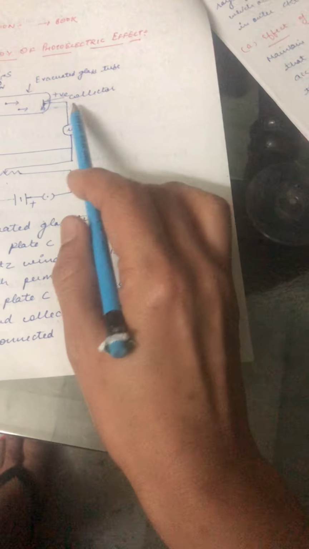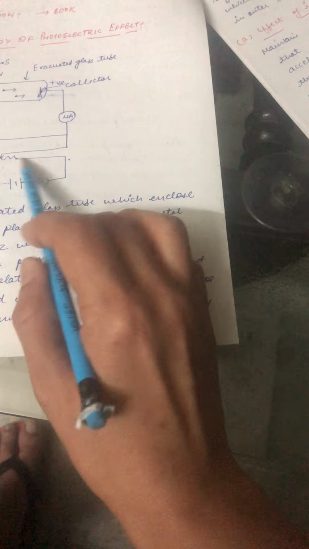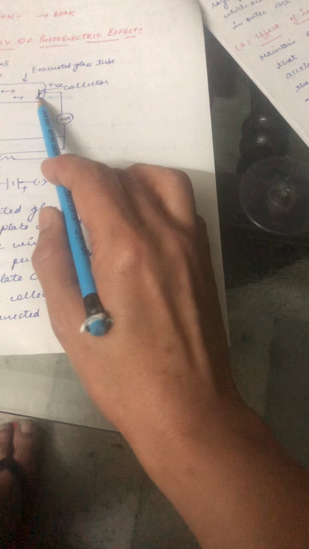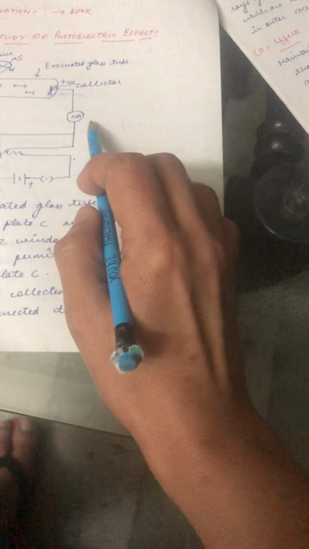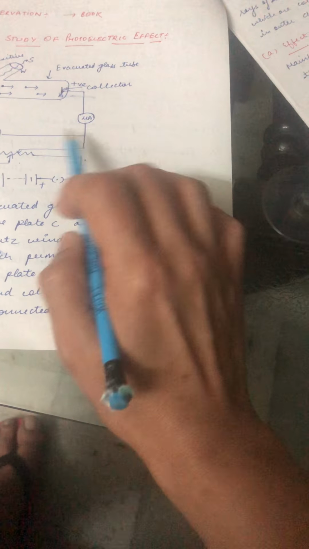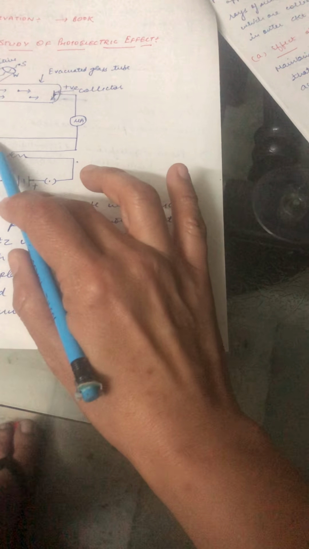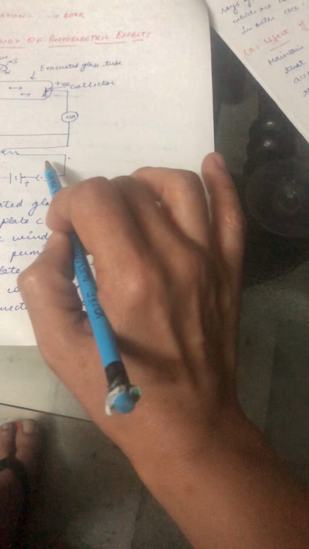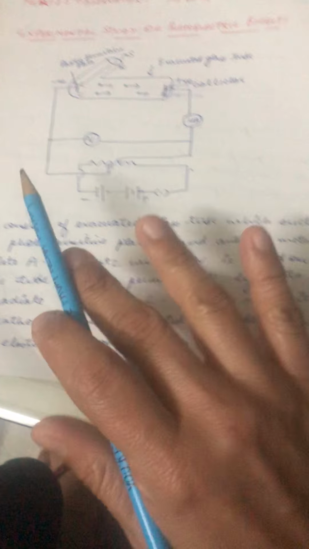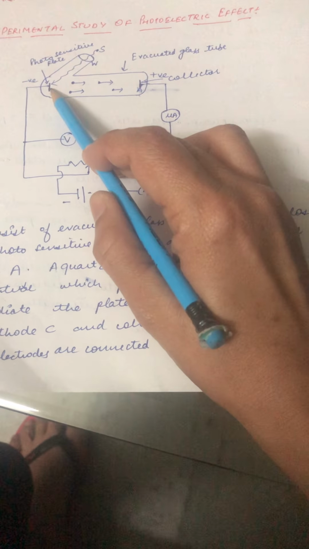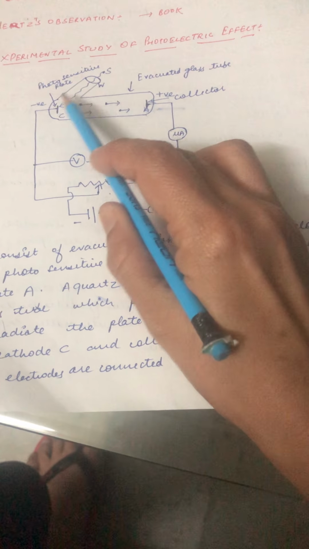They have connected it to a potential divider so that they can apply positive and negative potential with respect to the collector plate. They have also connected a voltmeter and ammeter to measure the amount of current, and V is the potential we are applying, which we can measure with the voltmeter. This emitter plate is called the photosensitive plate.